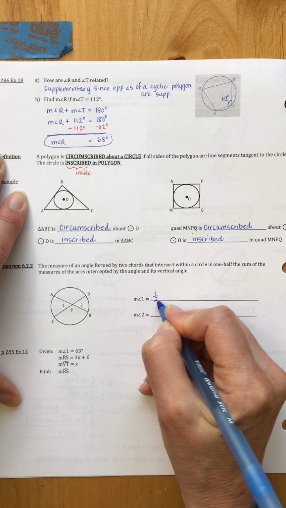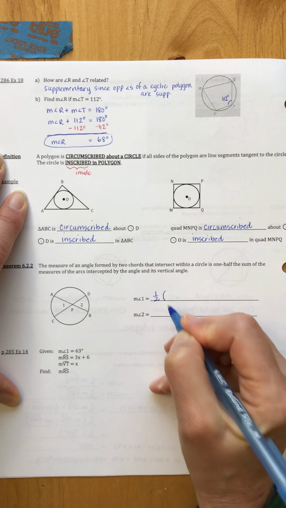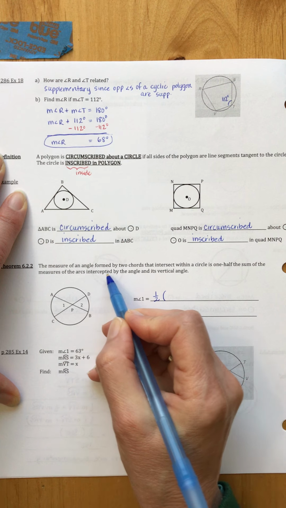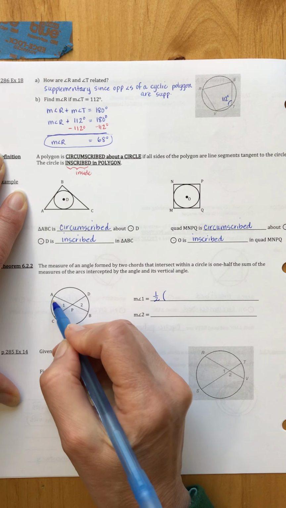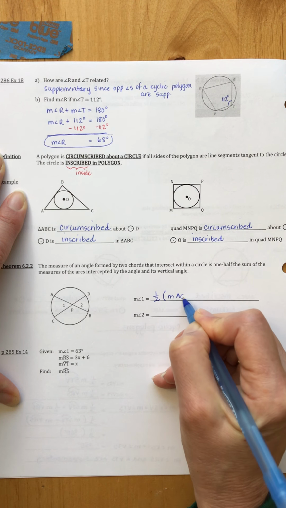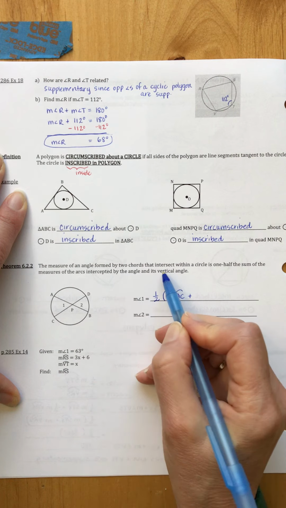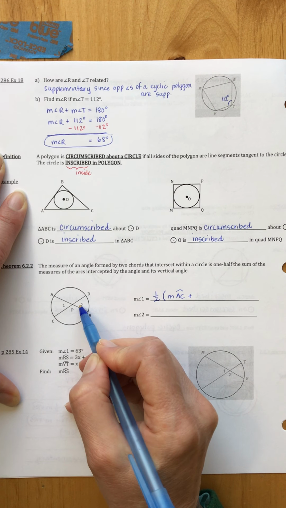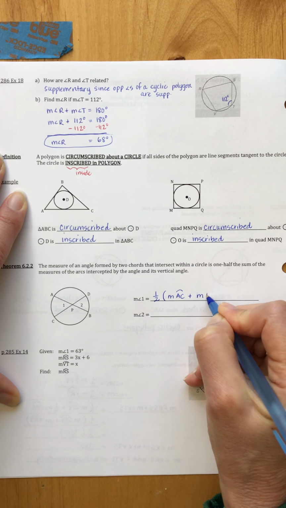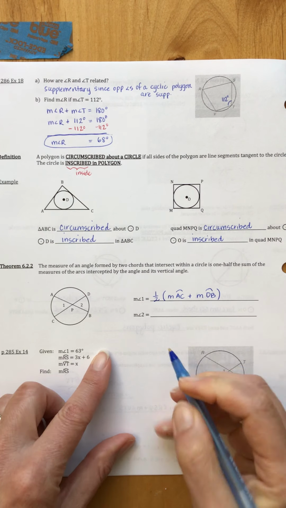So let's put 1/2 down. Now, what comes next is the sum of, so we need two things, and we're going to add them together. The measures of the arcs intercepted by the angle. So here's the arc intercepted by the angle, so the measure of arc AC, plus the intercepted arc of the vertical angle. Here its vertical angle is 2, so that's going to be here, DB. All right, so that's the measure of angle 1.